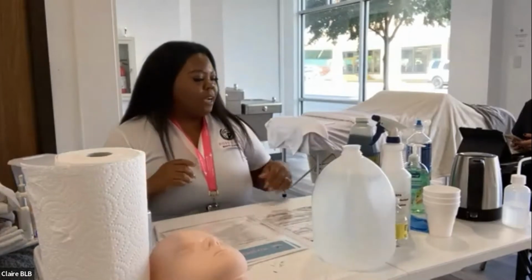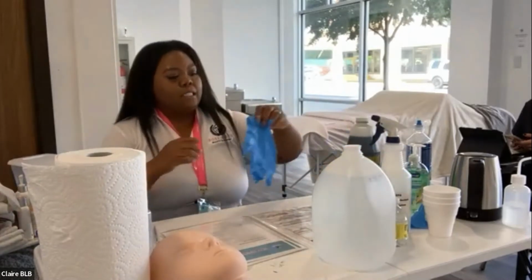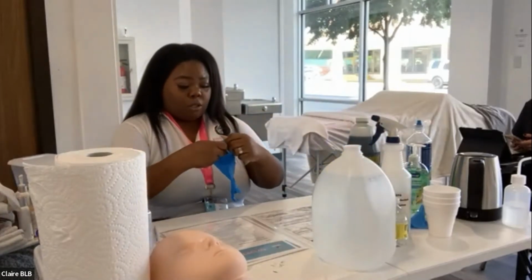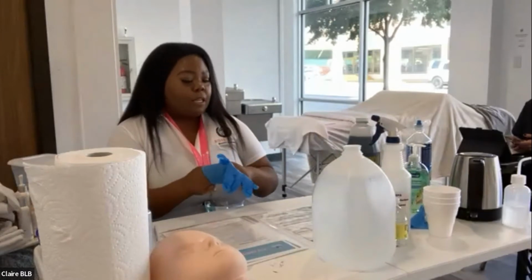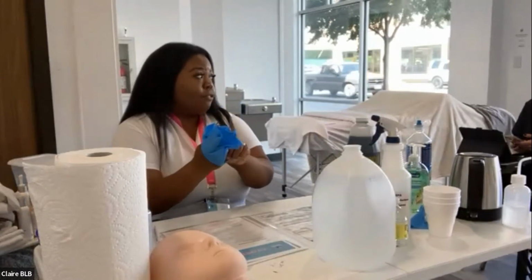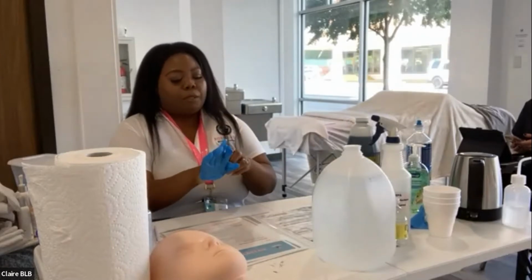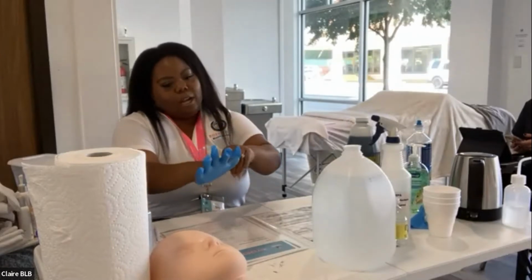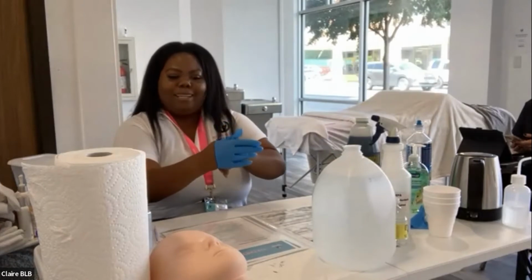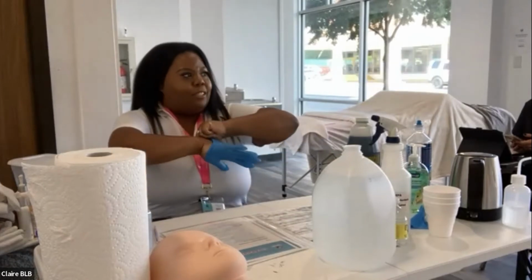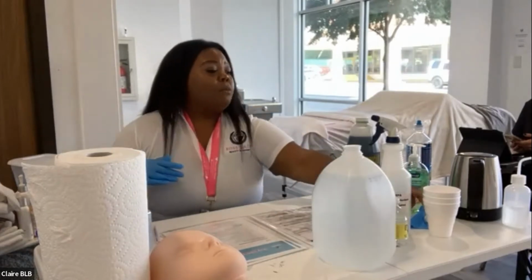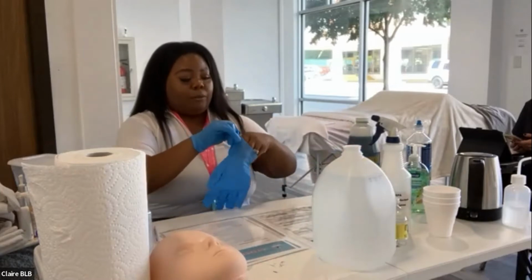So EPA registered disinfectants can tend to be very strong, so I would recommend wearing gloves with it. It's not safe for you to use these products and allow them to touch your skin. Because we're gonna mix it here, I'm gonna go ahead and wear gloves, which are tiny, yay, chunky fingers, because I wanna make sure that this is not coming in contact with my skin.